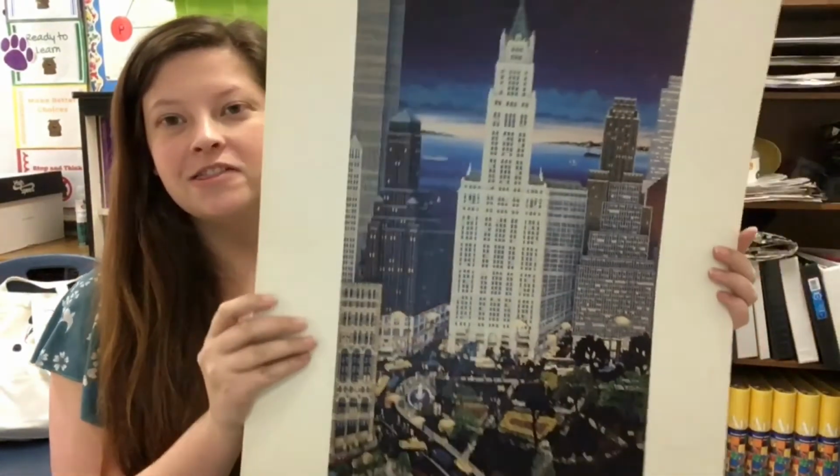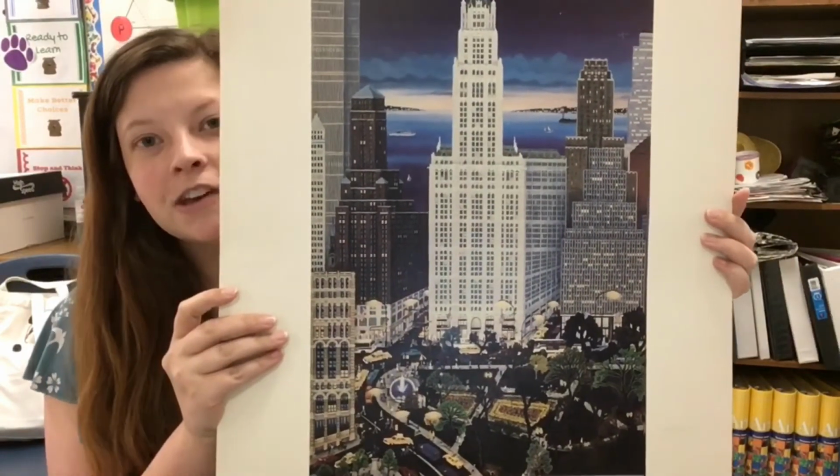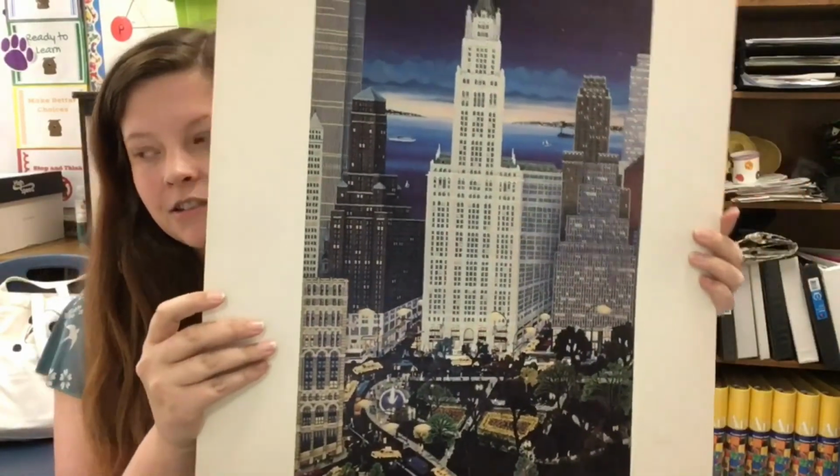Now last week we discussed line, and this week we will discuss shape and form. Now you already know about 2D shapes, but we really haven't discussed form yet, and form refers to an artwork's 3D shape. Now this could refer to the artwork's literal 3D shape or to its implied 3D shape like in this painting. Notice how it feels like you can see the whole city and the buildings have space.